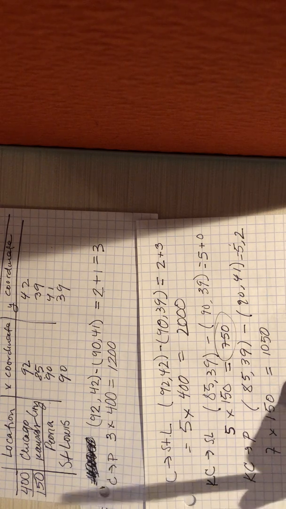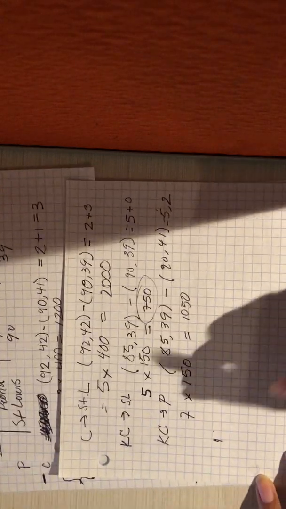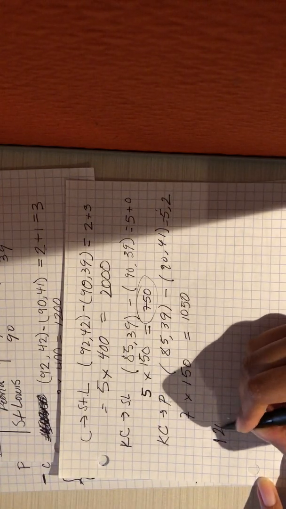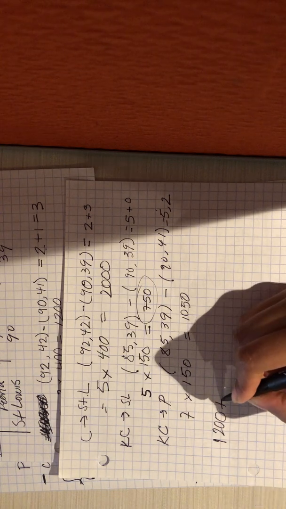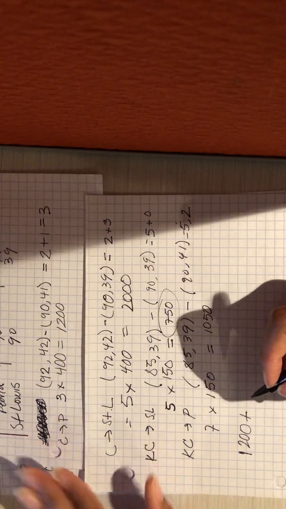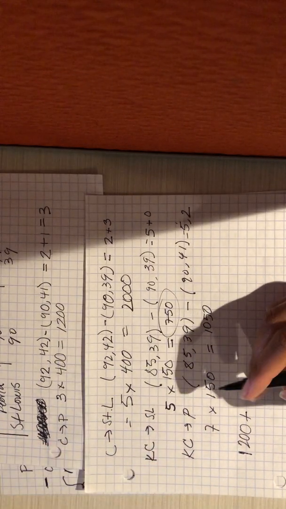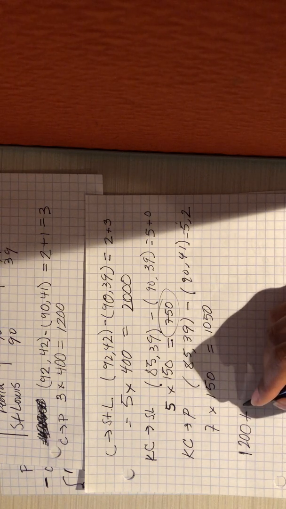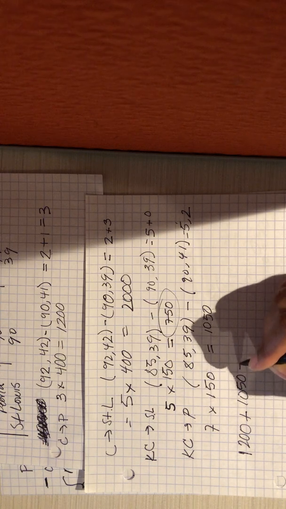So for Peoria, or Chicago to Peoria, we initially got 1,200. And we can go ahead and add that to our Kansas City to Peoria low distance score, which was 1,050.